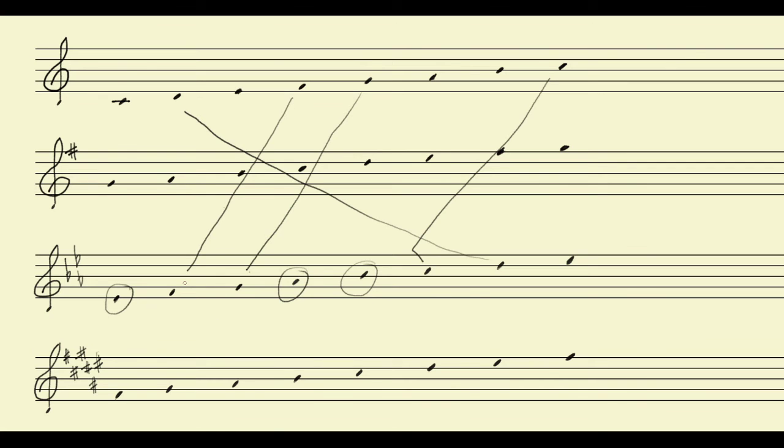Let's do one more. On the very bottom staff, I've written out an F sharp major scale. And again, I've used the key signature for F sharp, the 6 sharps of F sharp. So I have 7 notes, F sharp, G sharp, A sharp, B, C sharp, D sharp, E sharp, and F sharp. Okay, so let's find out how many notes I have in common between the key of C and the key of F sharp.